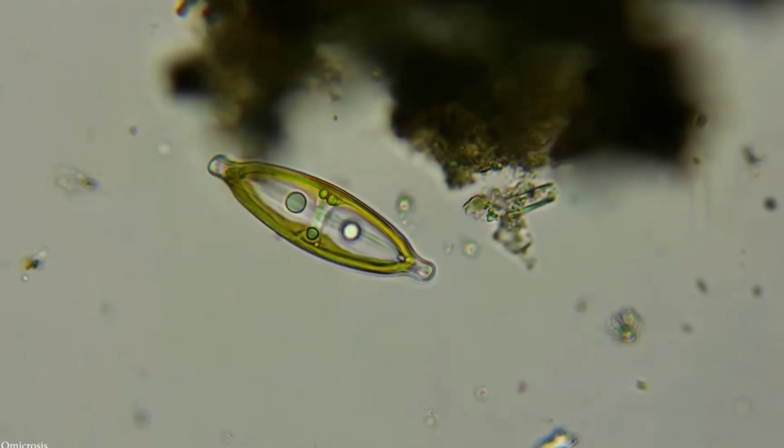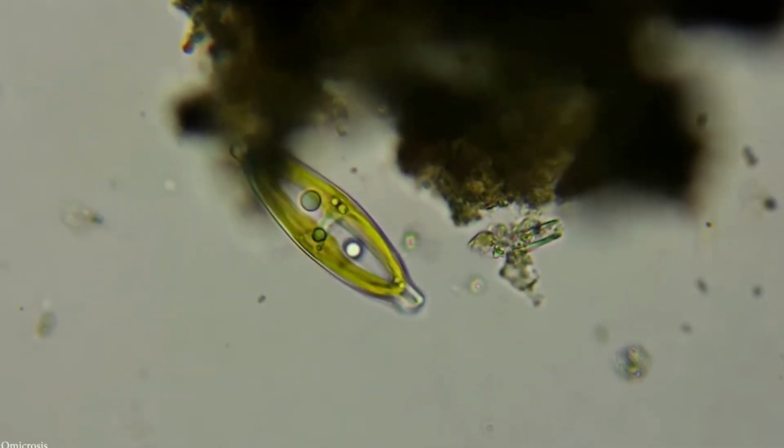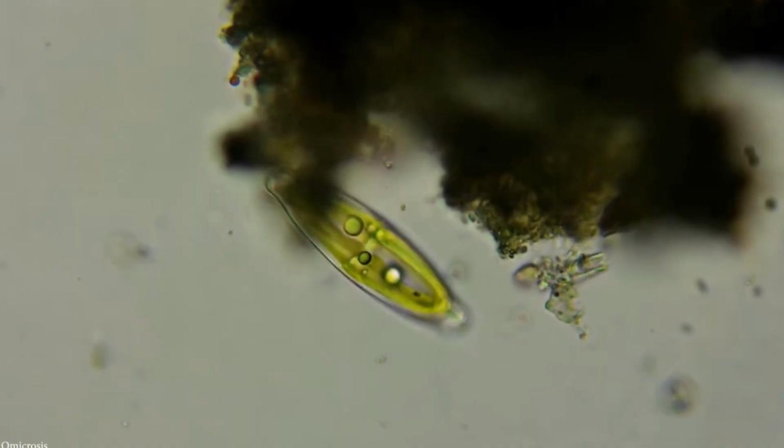Diatoms. Diatoms are single-celled algae that possess some of the most intricate structures ever documented. Measuring between 2 to 200 micrometers in size, diatoms are found in nearly every aquatic environment on the planet, including oceans, freshwater lakes, rivers, and even damp soil. The defining feature of them is the cell wall, known as the frustule.